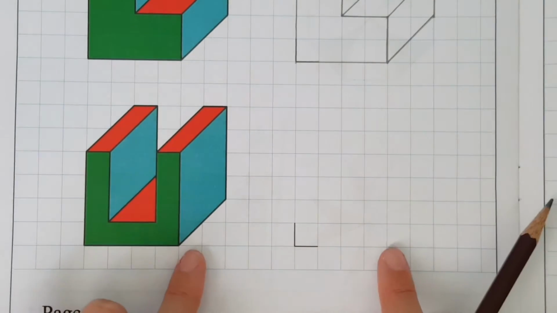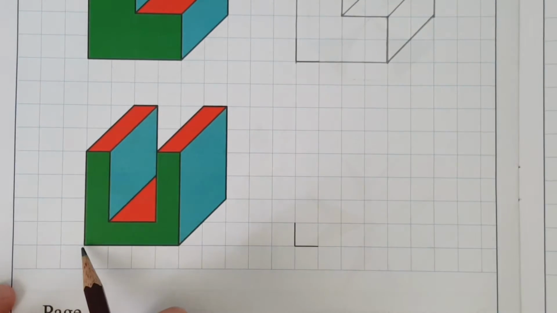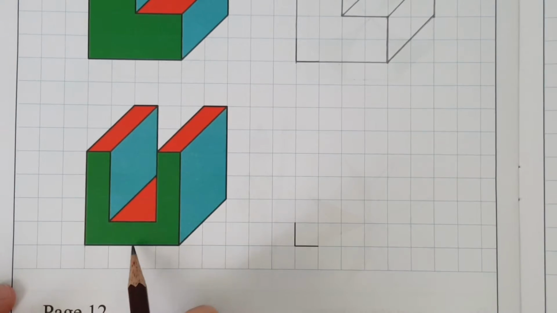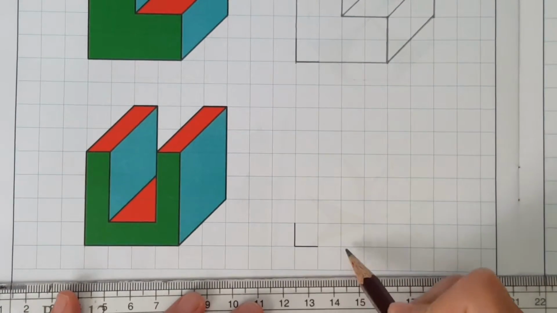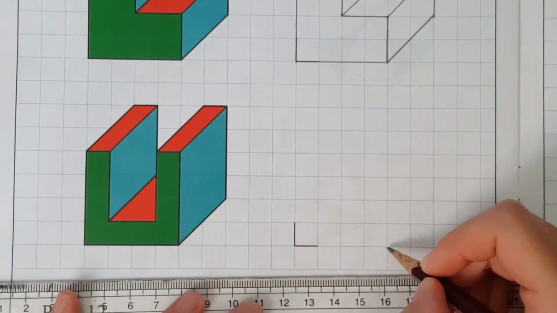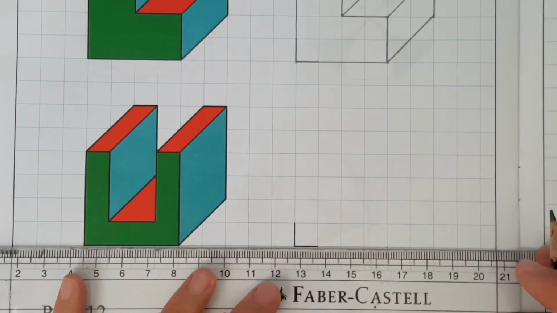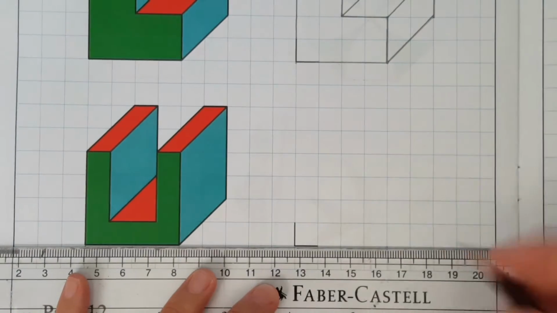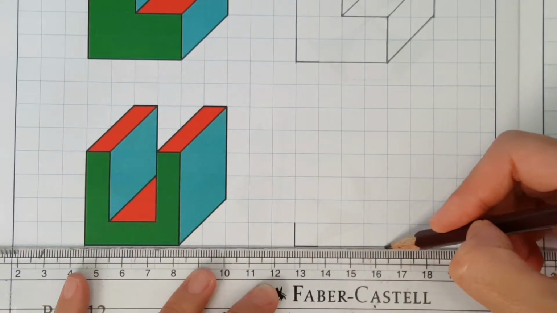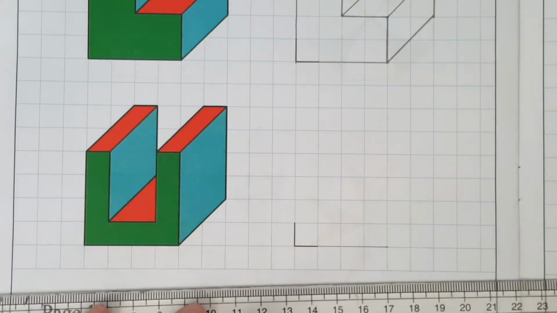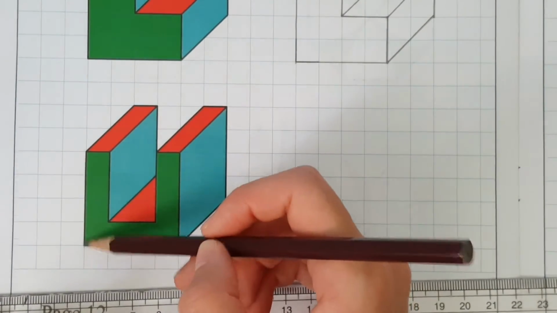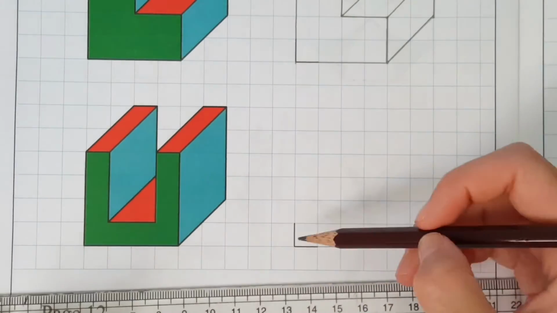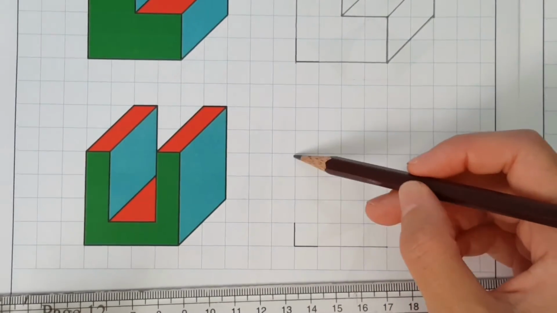And let's start with this baseline over here. Now this baseline is 1, 2, 3, 4 squares to the right. If it helps, always mark it with a dot and then draw your construction line. Now let's move on to this vertical line. This vertical line is 1, 2, 3, 4 squares up.